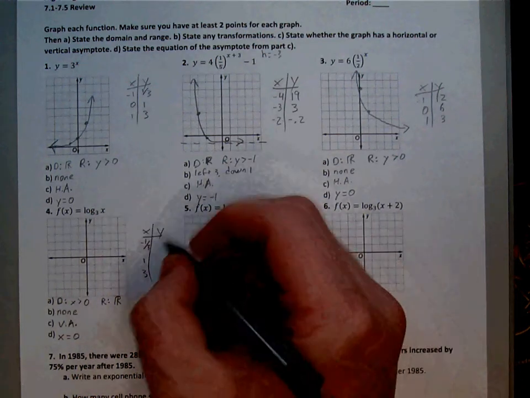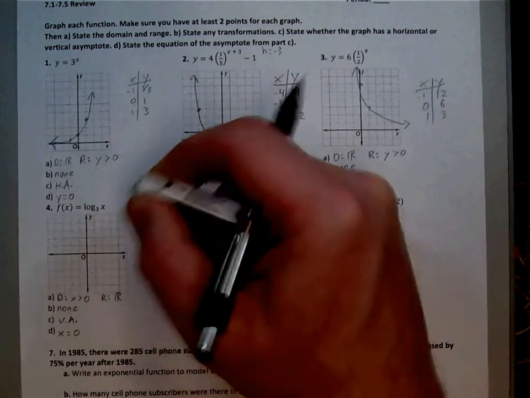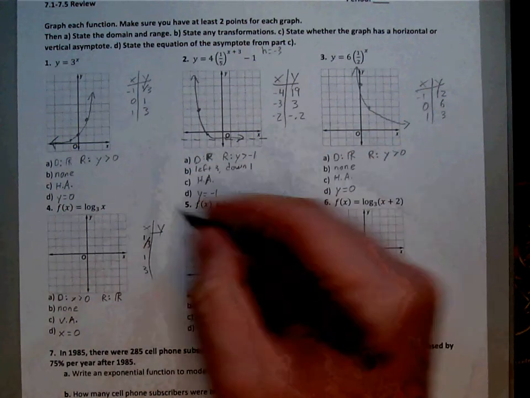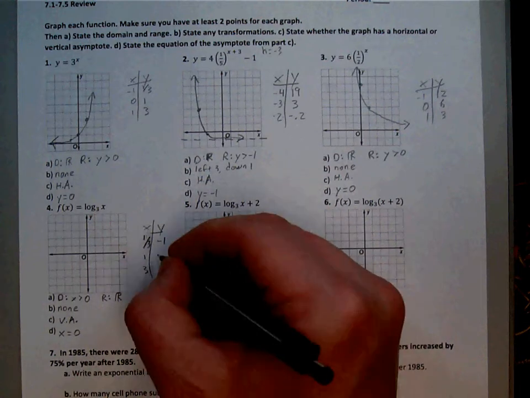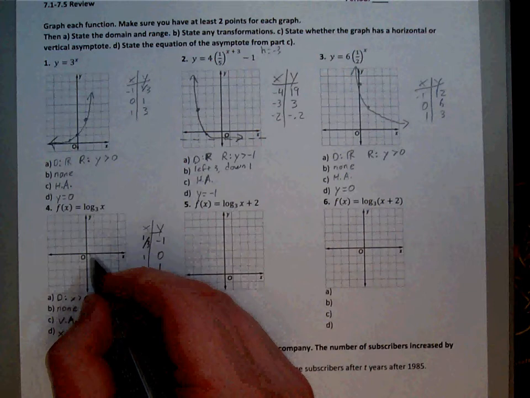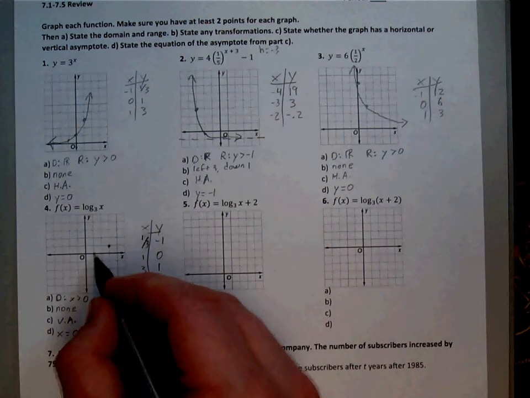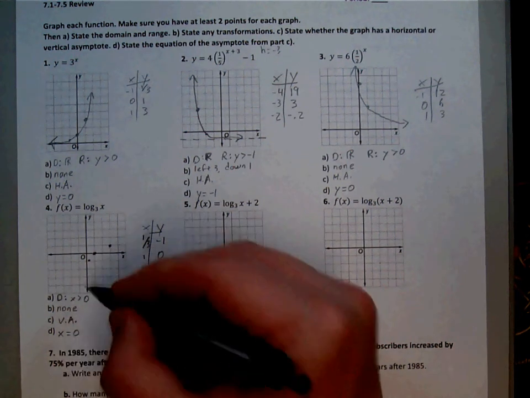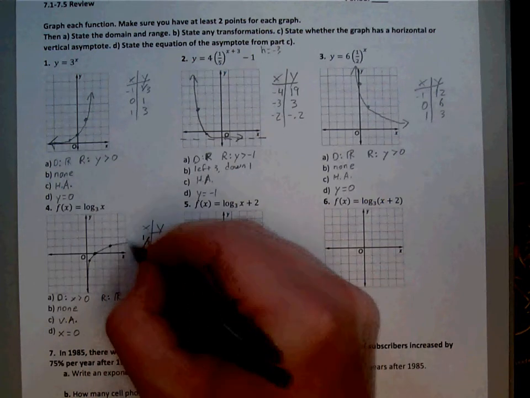Log base 3 of 1. Sorry, I did not mean a negative in front of my 1/3. Log base 3 of 1/3 is -1. That's where the negative goes. Log base 3 of 1 is 0. And log base 3 of 3 is 1. Make sure you don't cross that vertical asymptote.